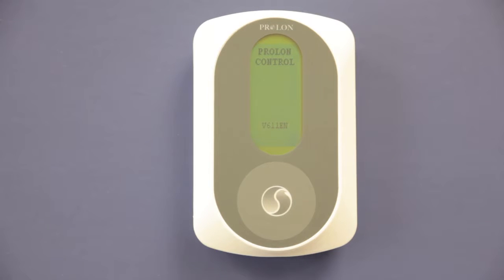In this video, we are going to continue our look at ProLon's T1000 digital wall sensor. This unique sensor isn't just a simple wall thermostat. It's a powerful interface which allows the user to completely configure any ProLon VAV controller. Let's take a look at the features and different navigation menus of the T1000 digital wall sensor.